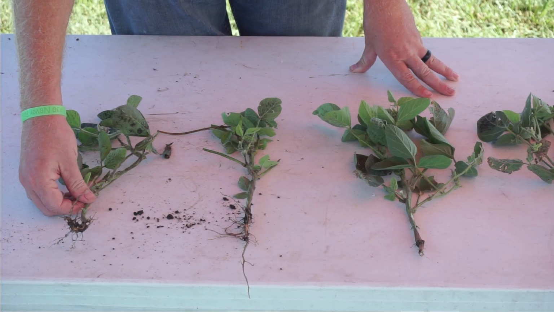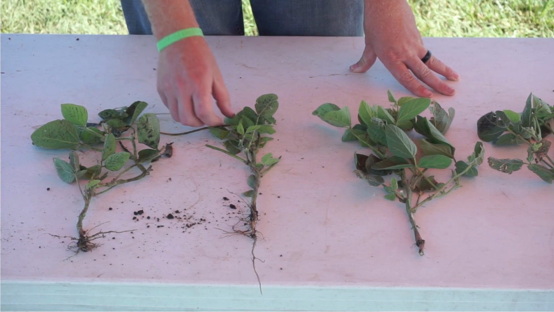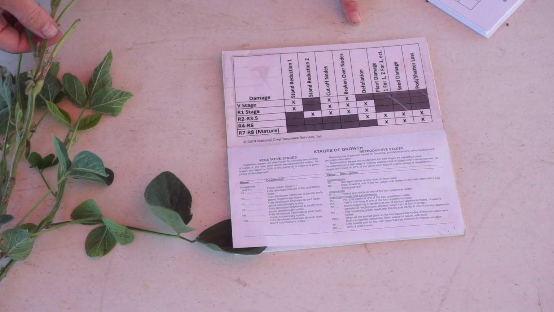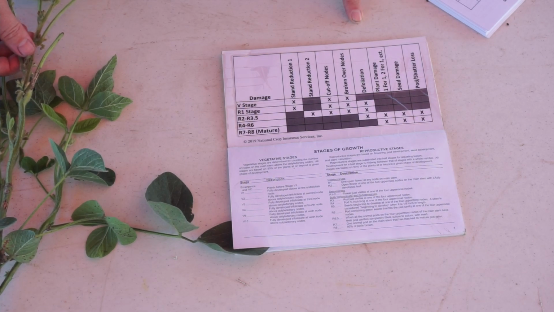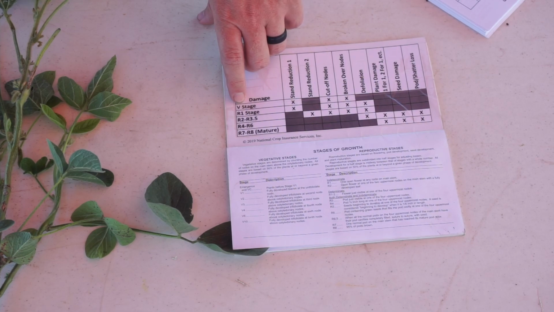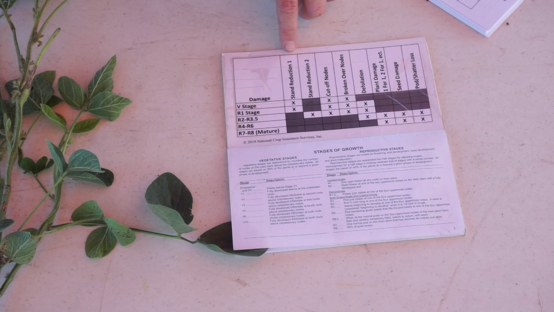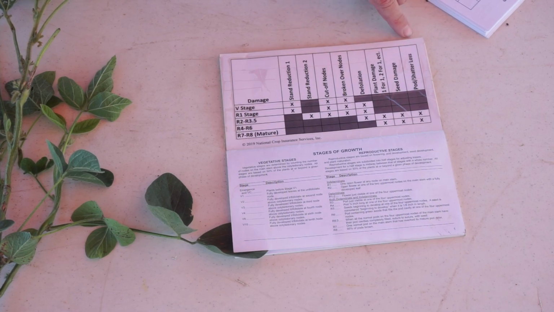Those plants will come back later and take a look at prior to harvest to see if any of them fall over and become unharvestable. So we've got our stage at adjustment, which was R3. We've got our stage at damage, which would be in the V stage. So what we're going to look at in the field, we're going to have stand reduction, we're going to have cutoff and broken nodes, no defoliation or anything after that.